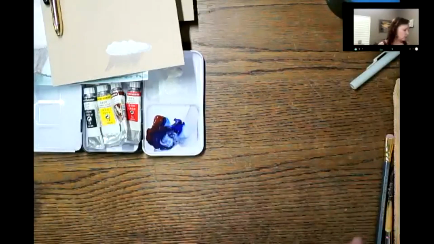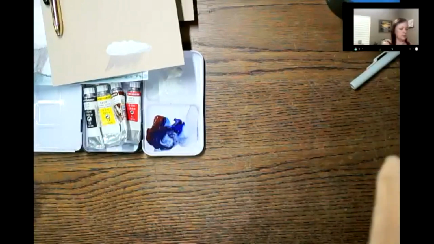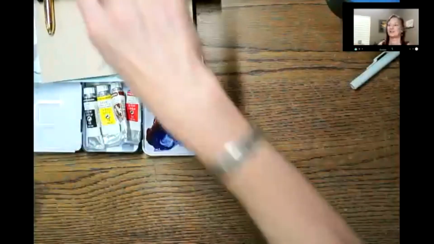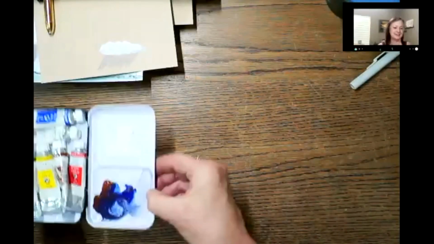I just saw a question. Can you talk about how you add this paper to your journal? Okay, there's several ways you can do this. Now, I am going to switch back to my overhead camera here so that you can see. My journal is set up so it's a leather cover.